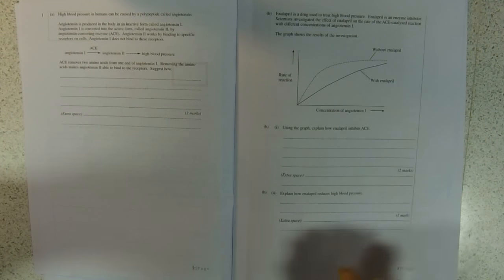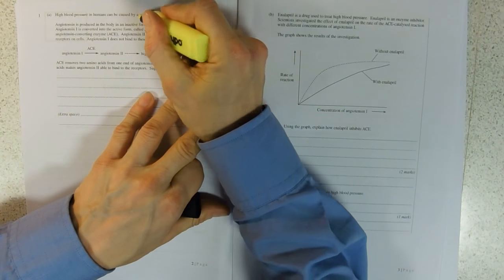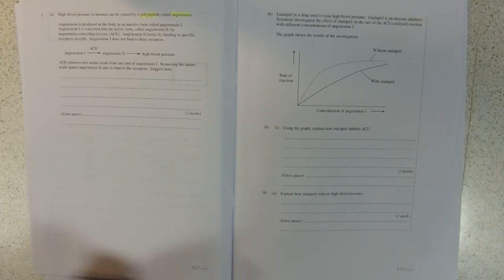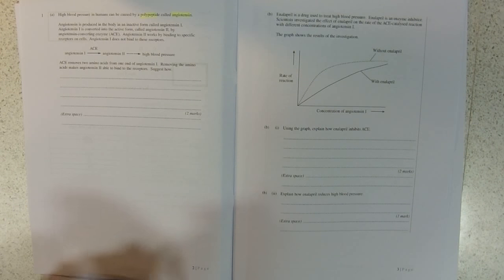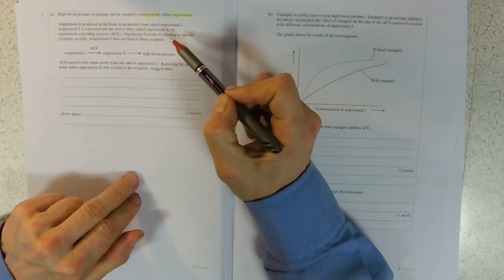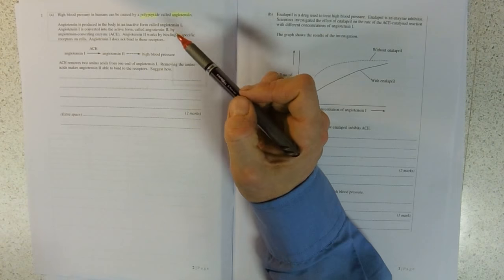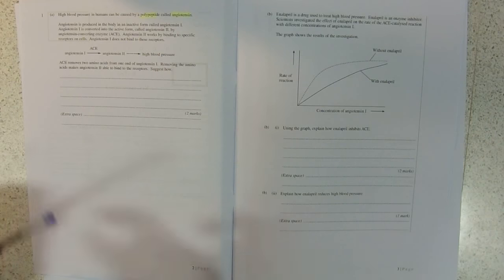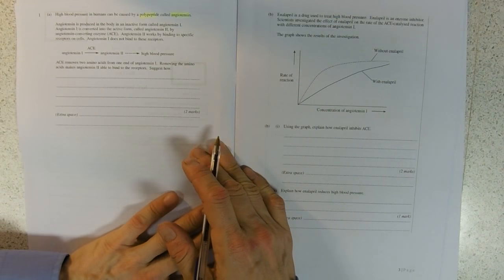Question 1. High blood pressure in humans can be caused by a polypeptide called angiotensin. So polypeptide or protein. Never heard of that name before, don't worry about that. And it's produced in one form called angiotensin 1, converted to another one that's active called angiotensin 2, and there's the enzyme. So in any enzyme experiment, it's usually useful to identify the enzyme, the substrate and the product.